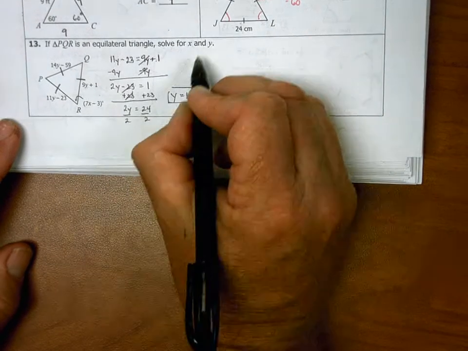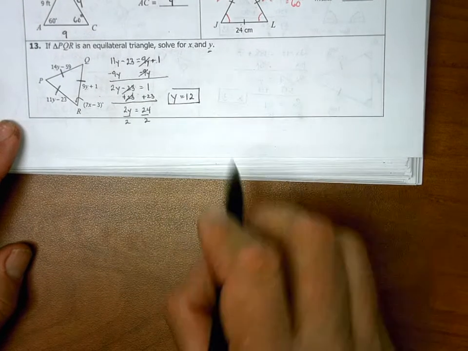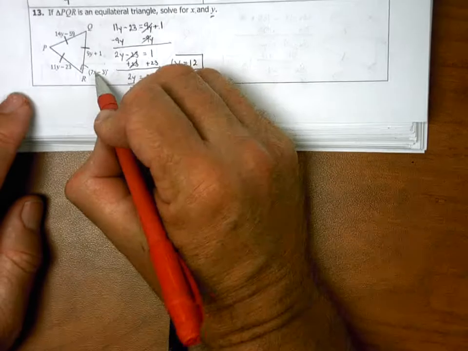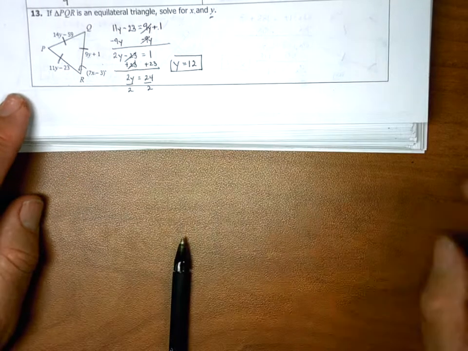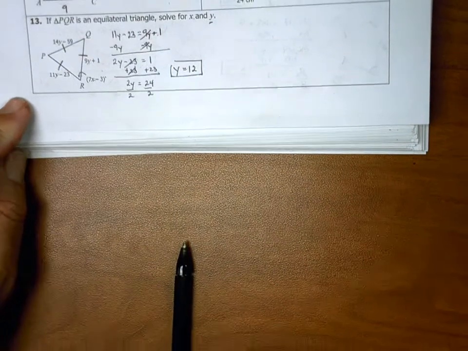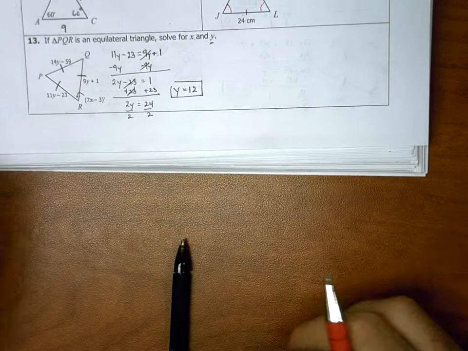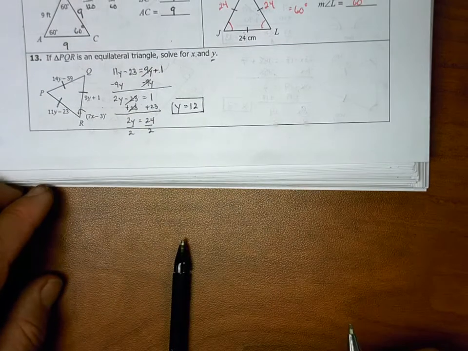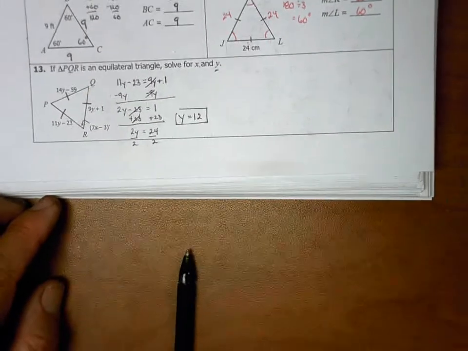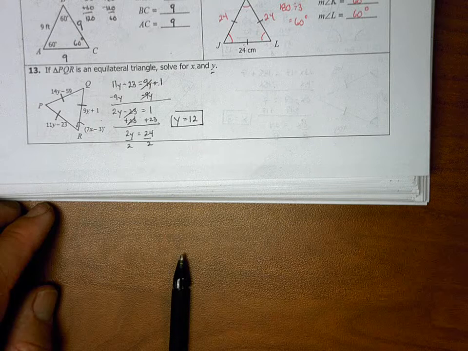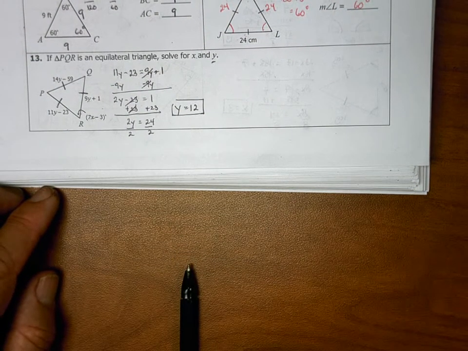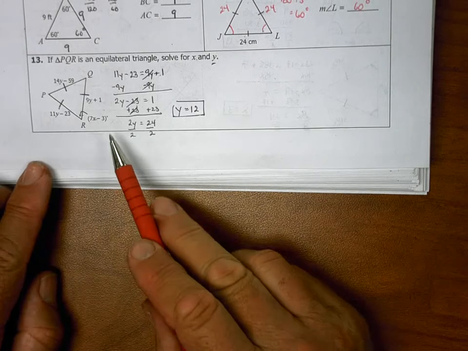So I just solved for y, but now I need to solve for x. Well, if you notice, x is right here in this expression where the 7x minus 3 is. Let's see. It's really not coming out that good as I'm talking to you here. Let me turn off the light on my overhead, see if that helps. Maybe a little bit. Okay, so this angle right here is 7x minus 3.